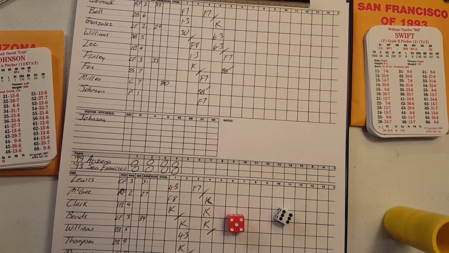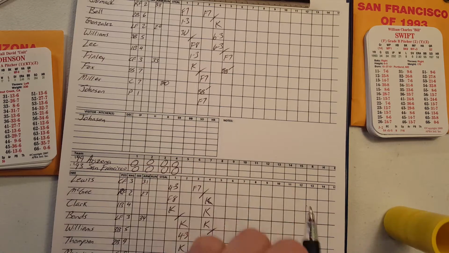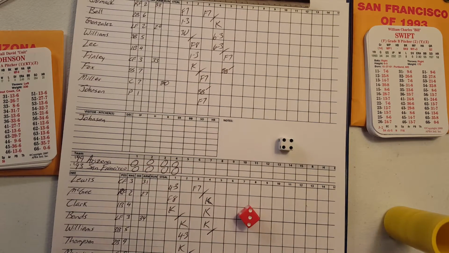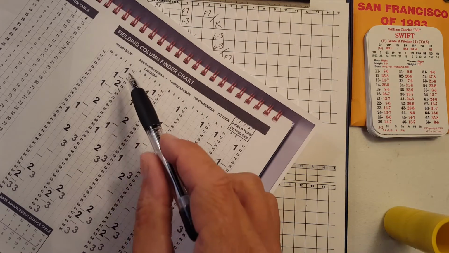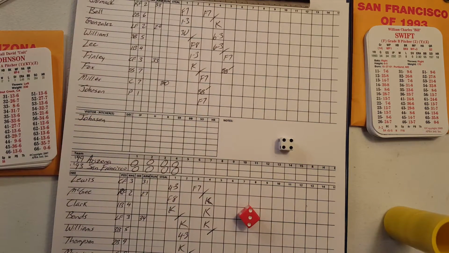A 34 is a, we're going to check the shortstop, see which fielding column to look in. Shortstop is Andy Fox. He's a 7. And a 34, that will probably be, that is in fielding 3. So it's a pop out, actually Y is a strikeout.